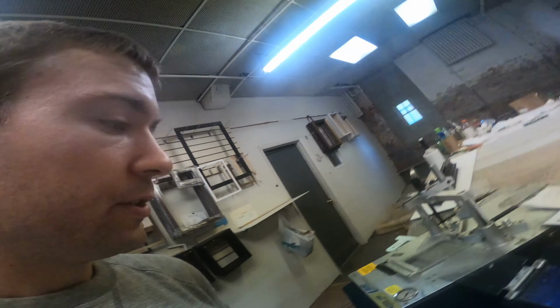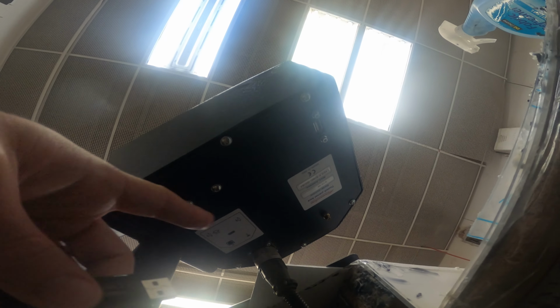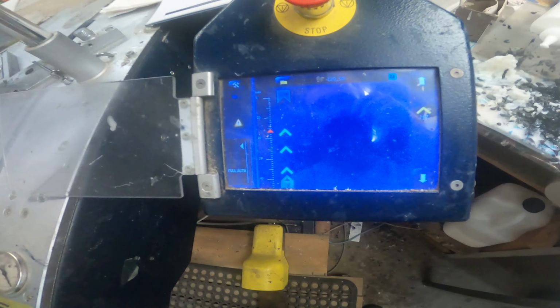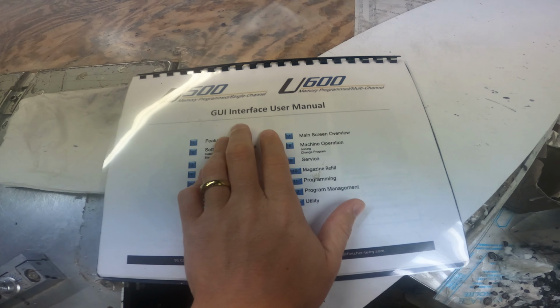Okay, I'm back at my U600 underpinner. I've got the flash drive. So when you're looking at the console, where do we insert the flash drive? There's a place right underneath the console. There's actually two places, one here and one here. I'm not sure if there's a difference. I'm going to insert it. There we go.